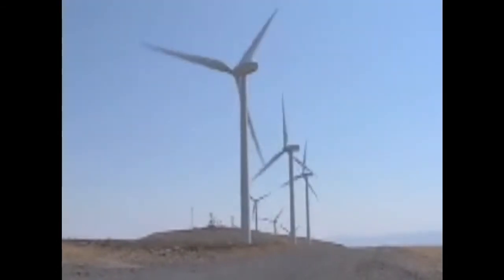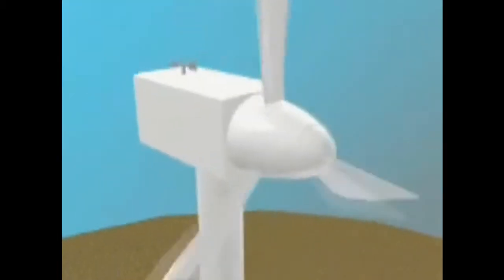On the top of the nacelle is an anemometer, which measures wind speed and direction. It allows the wind turbine to turn in the direction of the wind to maximize its wind capturing capabilities and allows the blade to change its angle.